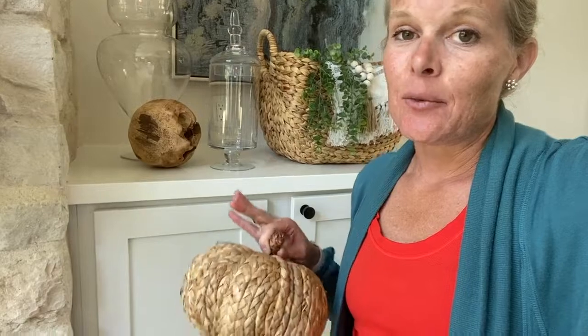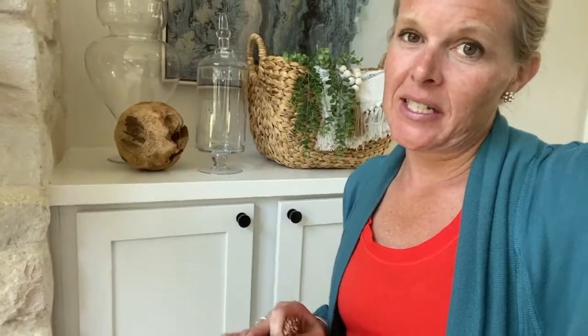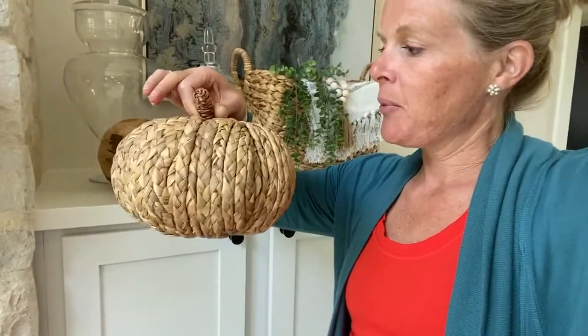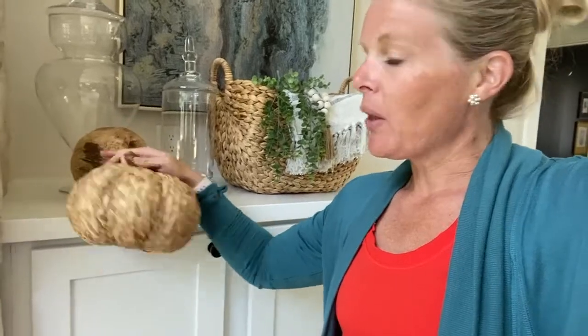So I'm gonna start on my family room. And basically what I do for fall decor is just add a few simple touches, but it's always in replacement of and not in addition to, so it doesn't get cluttery. So for example, I'm gonna put this pumpkin where this little wooden ball is. So again, we're just replacing something already there. So we're not adding more visual interest, we're just adding a simple touch.